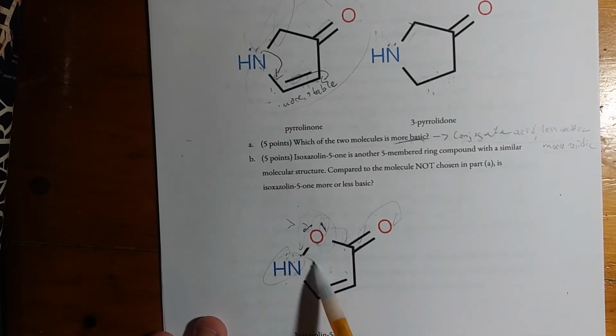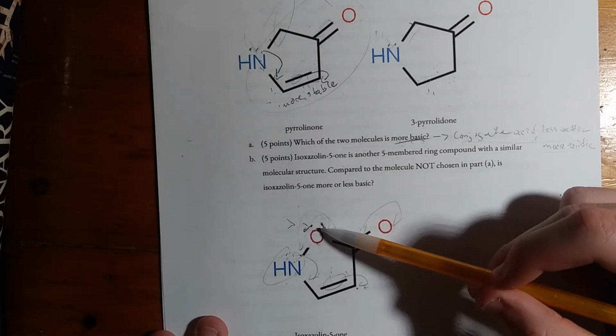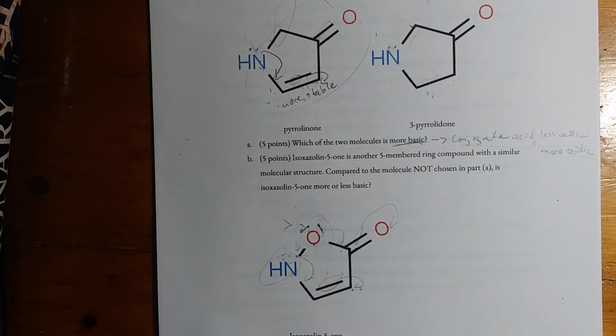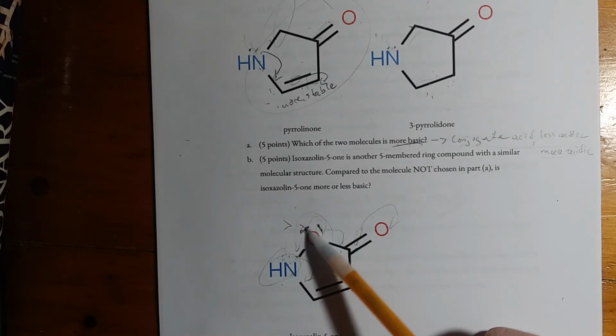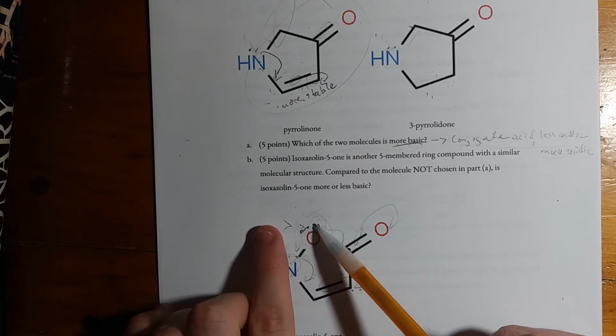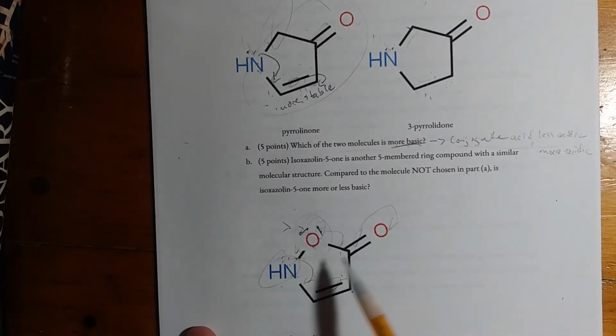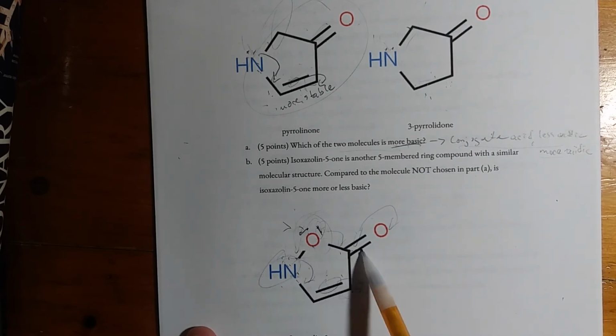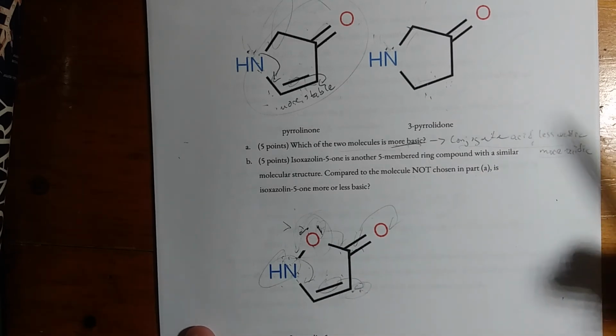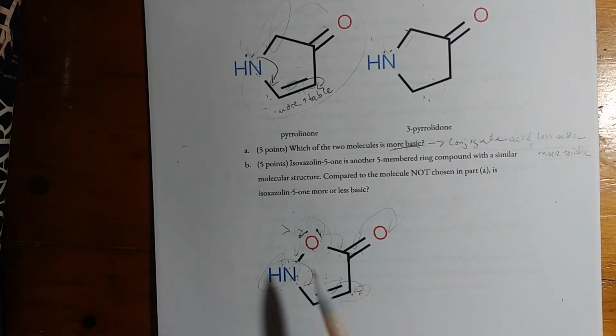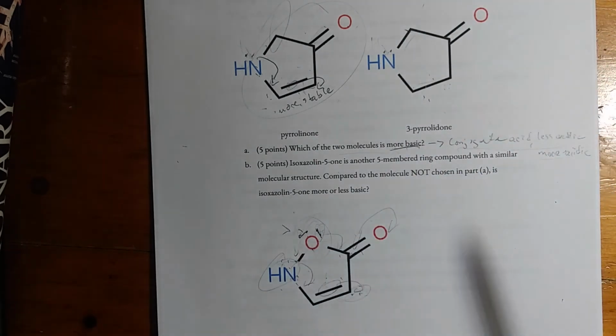when I do that resonance thing, this oxygen has a lot of electrons. It's electron rich, right? And it's going to be connected to all these other carbons, maybe three atoms that are electron deficient. And that's going to destabilize the molecule. So the fact that the O is here with a lot of electrons is going to destabilize the molecule because it's surrounded by a bunch of electron deficient carbons.